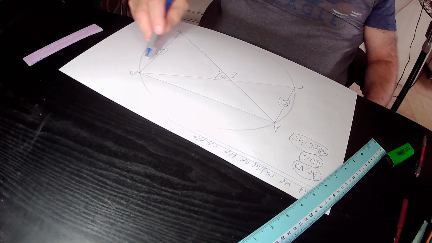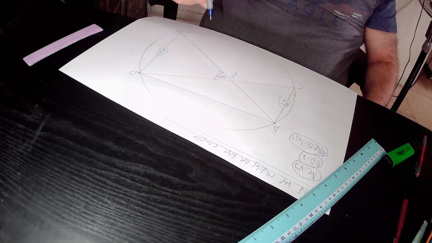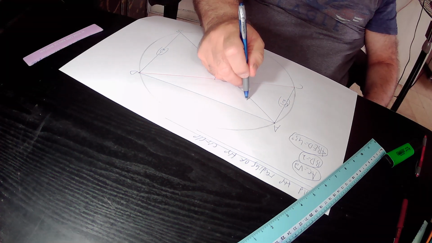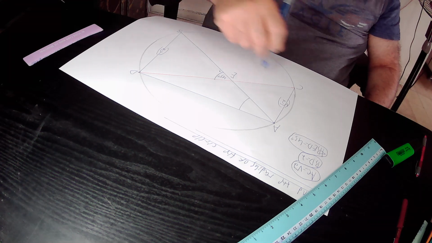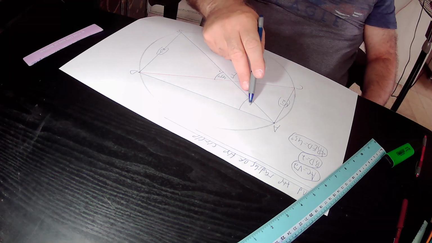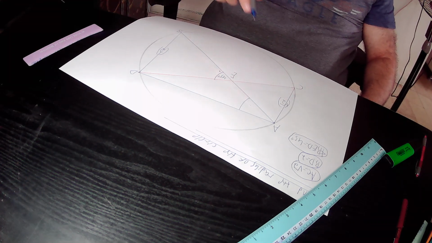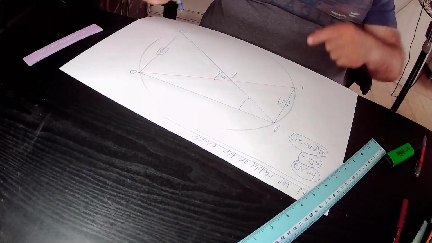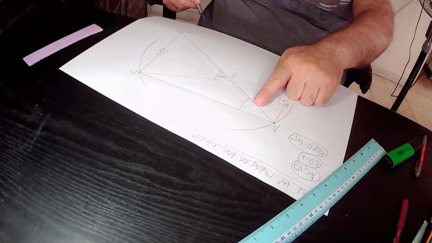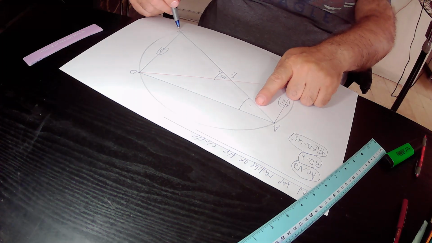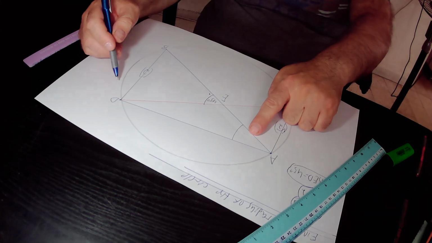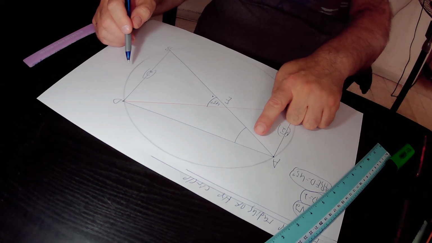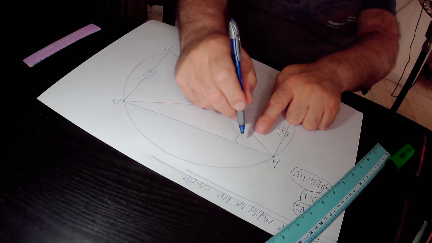By joining points D and A, we get this peripheral angle BAD, and this peripheral angle BAD is subtended on chord BD. We define the size of this peripheral angle BAD as x over 2.